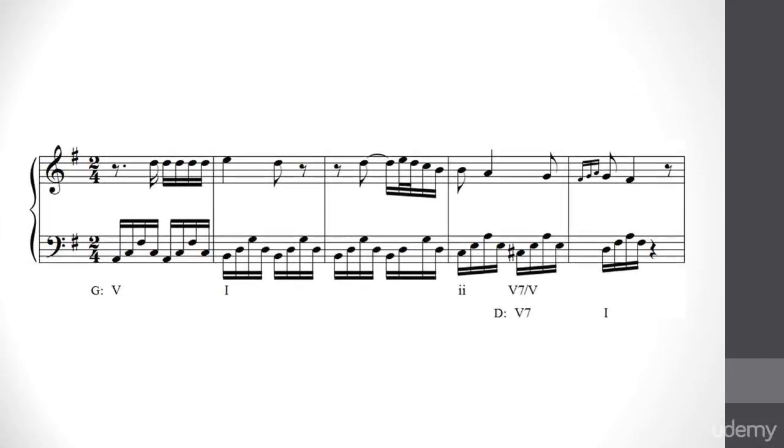Here is an example of an altered chord, that is also a secondary dominant, being used to modulate. This excerpt is taken from Sonata No. 10 in G major, Opus 14 by Beethoven.